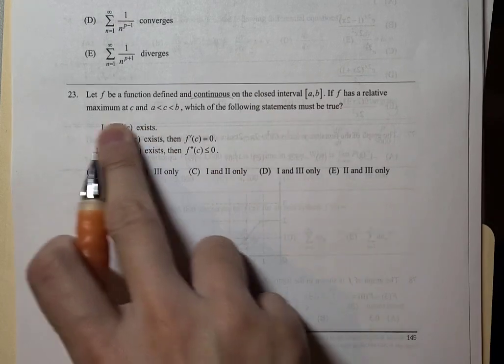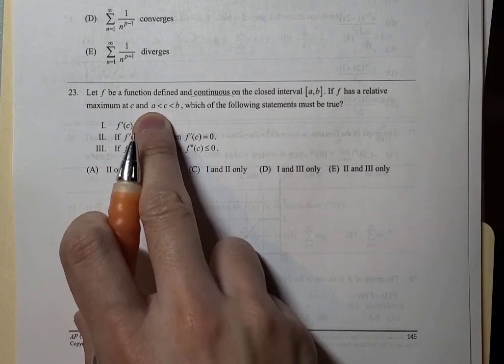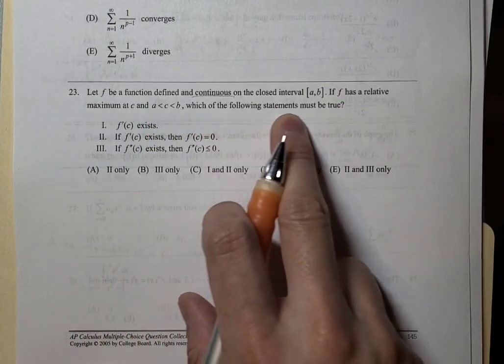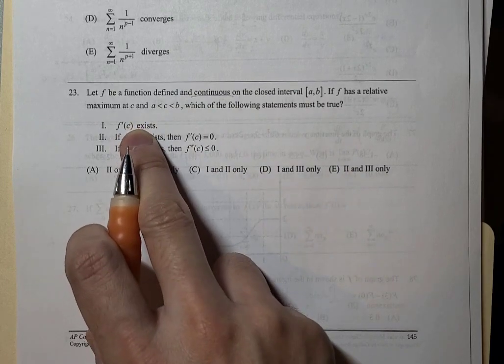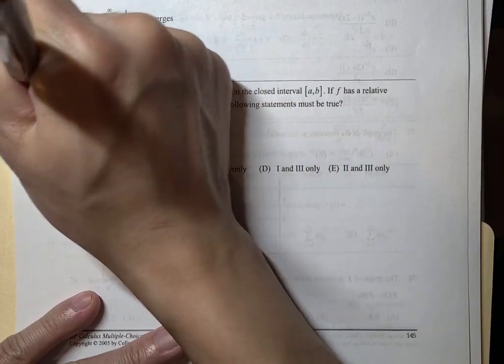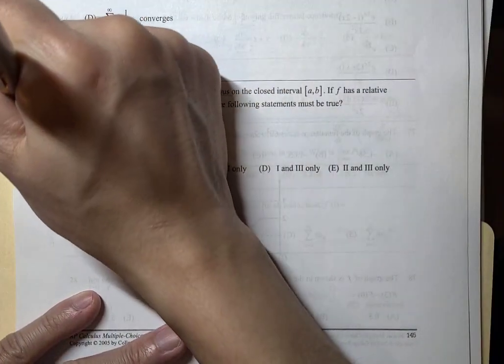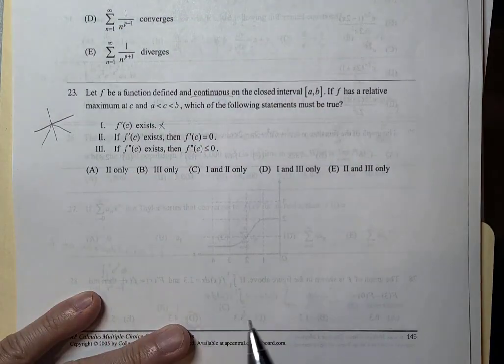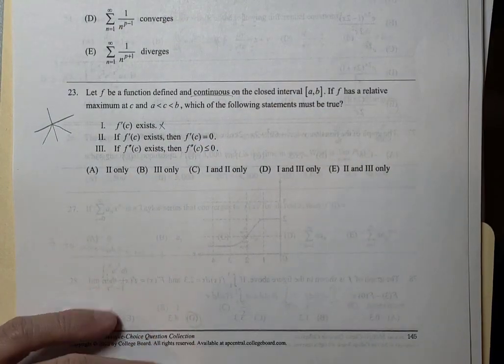So it says f has a relative max at c, between a and b, which of the following statements must be true. F prime of c exists. This, I know, cannot be true because we can think of a counterexample like the absolute value of x, but negative absolute value of x.